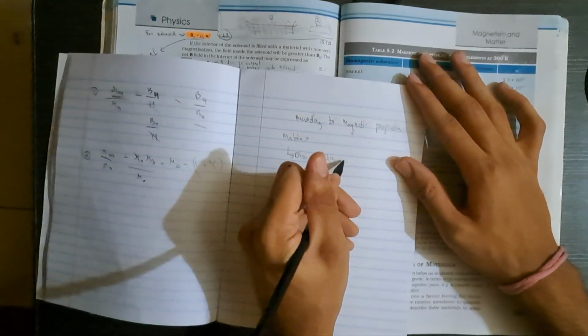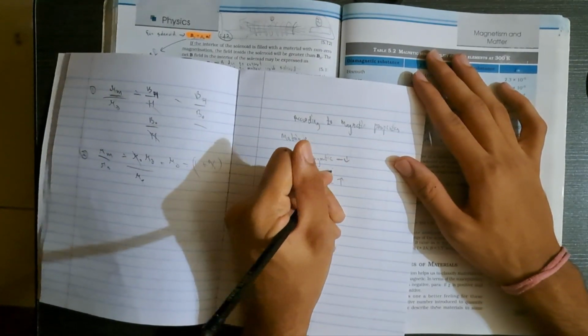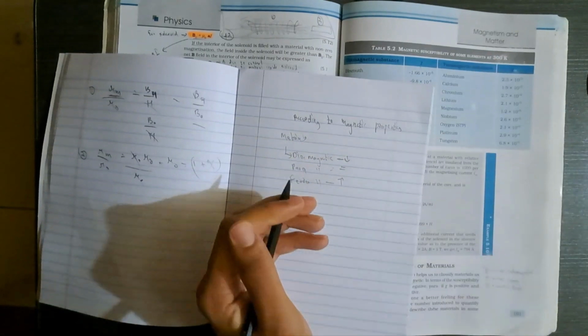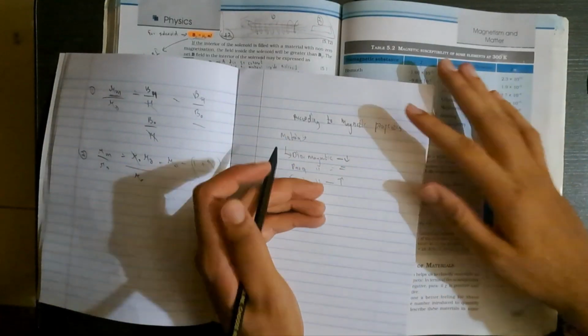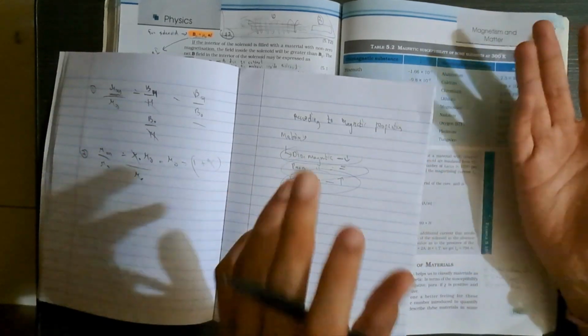Diamagnetic is the least magnetic, ferromagnetic is the highest, and paramagnetic is moderate. So what makes diamagnetic the least, ferromagnetic the most, and paramagnetic the medium one?